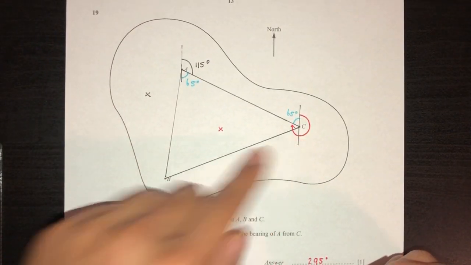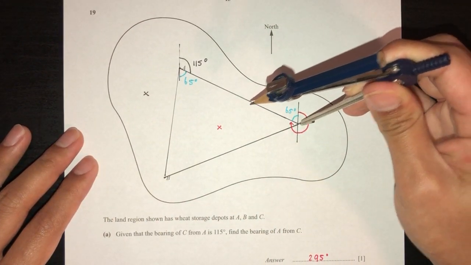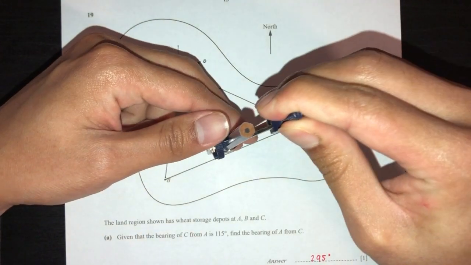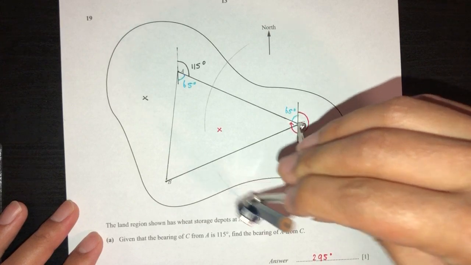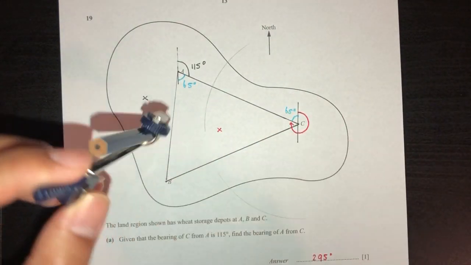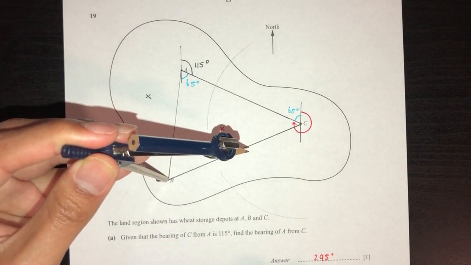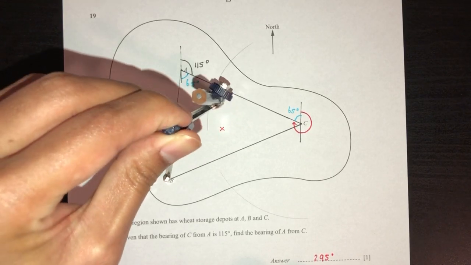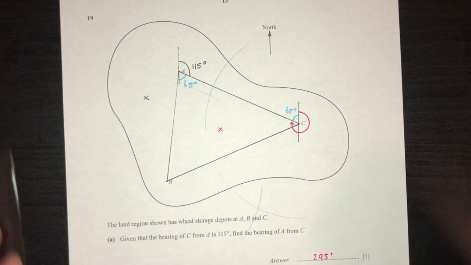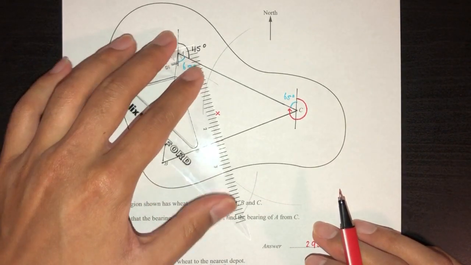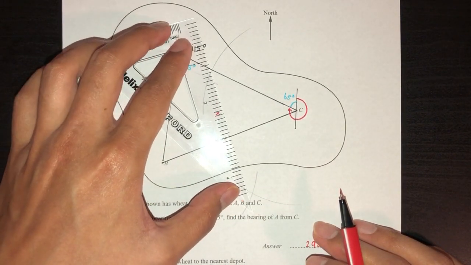BC is our line, let's draw that. We have to measure a distance which is more than halfway. Arc here, arc on this side, and going to your point B, we have to intersect those two arcs. This here and this here.